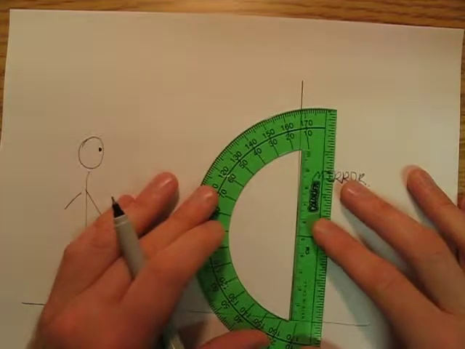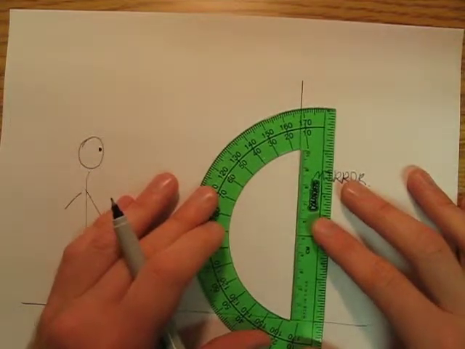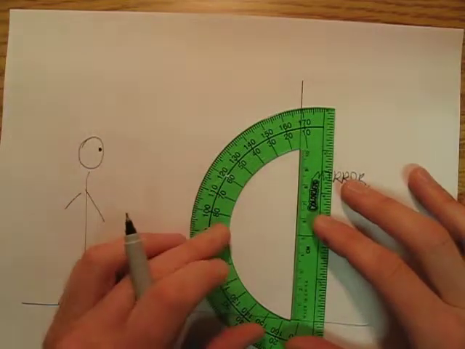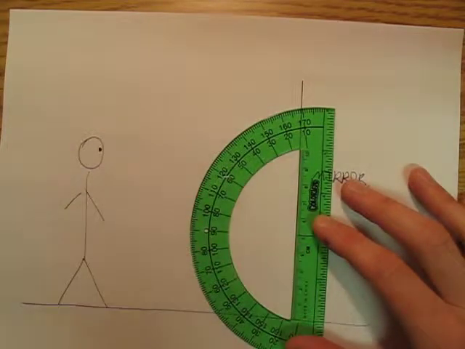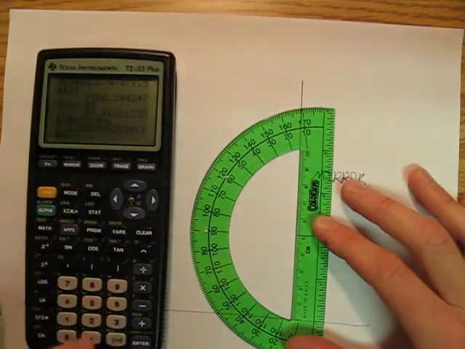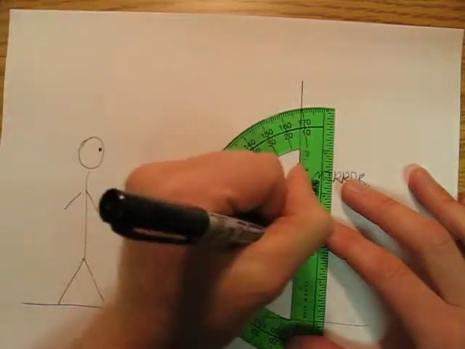Well, by angle of incidence equals angle of reflection, 9.4 divided by 2 is going to be 4.7.